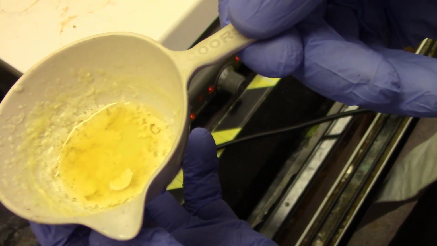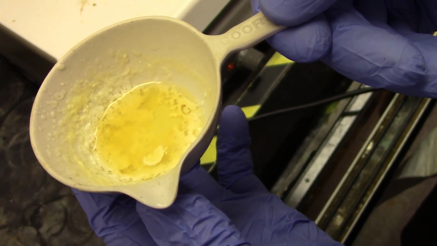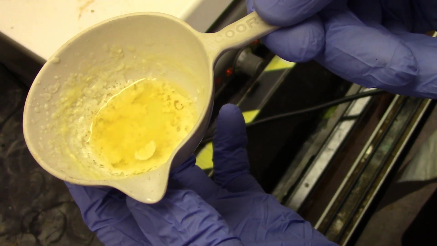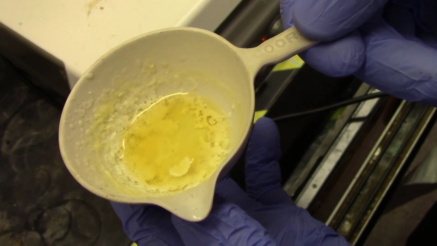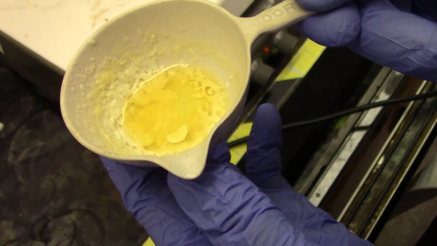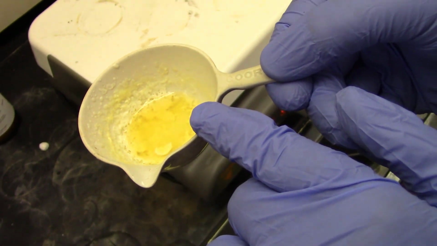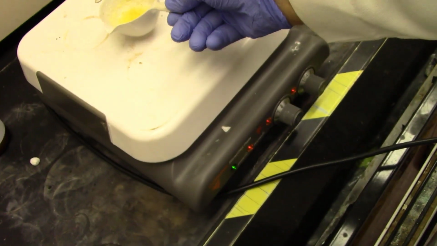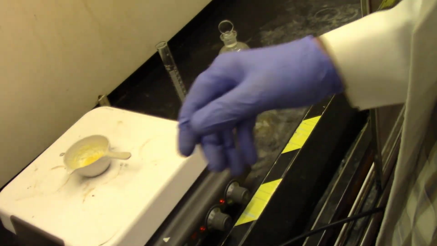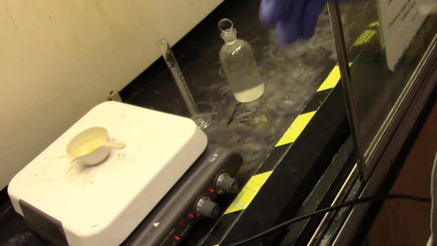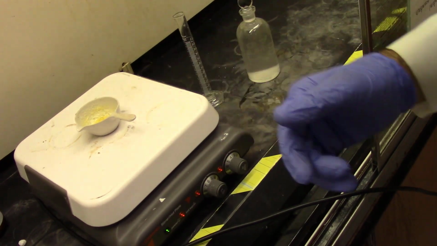So what I've done is I've taken an evaporation dish, and I have added 2 grams of the cinnamic acid dibromide that you made last week, and I added 8 milliliters of 25% potassium hydroxide solution in methanol, and then I stirred the mixture to get a solution, and after that I evaporated the methanol almost completely on a hot plate.